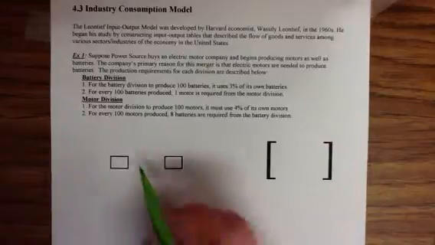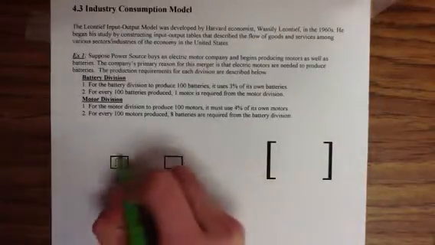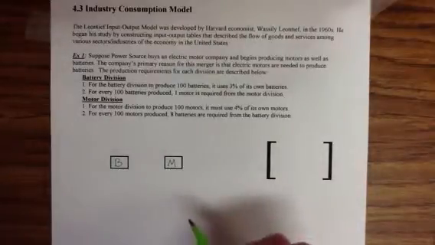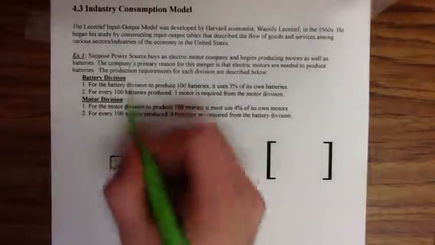So we're going to start by taking each division and giving them their own little box. So this is the battery division, and this is the motor division. And they can call it a division, a sector, a department, anything like that. Here they're just calling it a division.